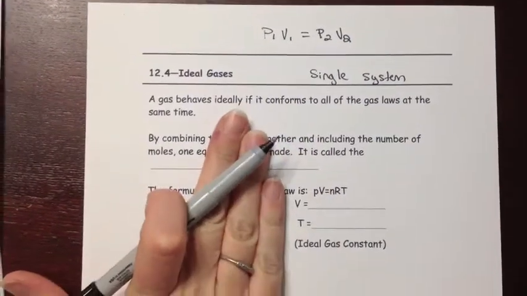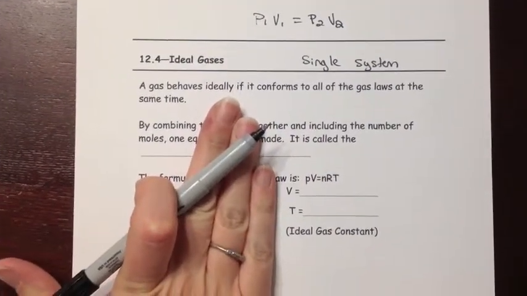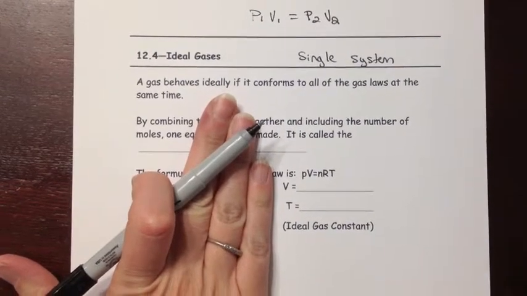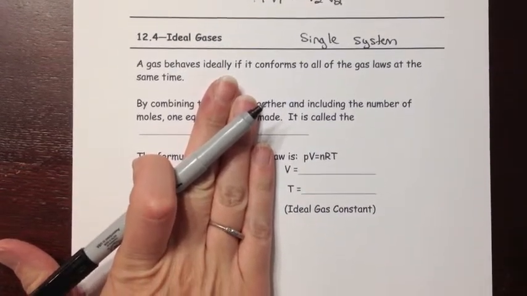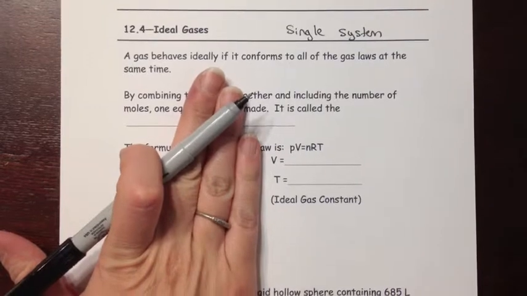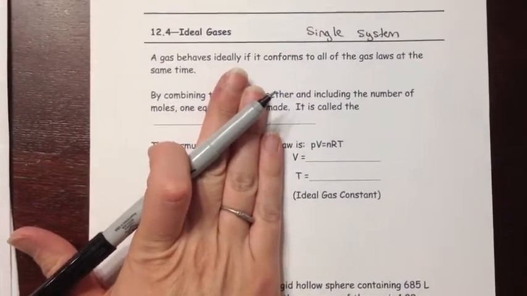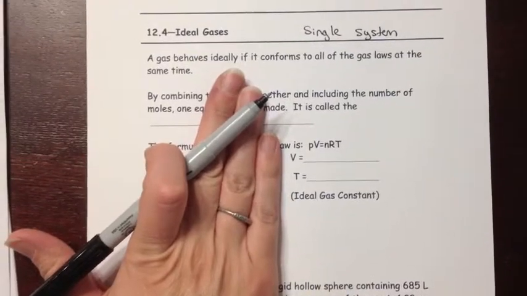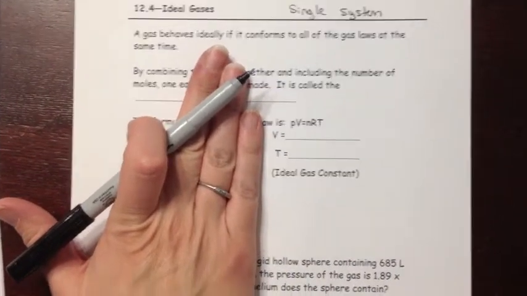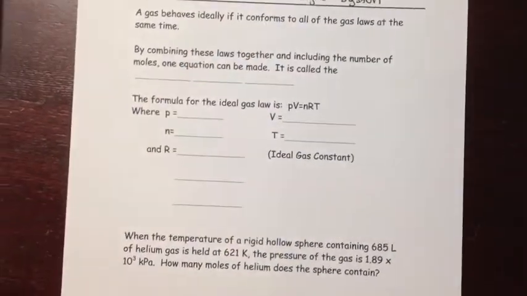A gas behaves ideally if it conforms to all of the gas laws at the same time. Now, this is a theoretical gas, although real gases do behave this way in certain circumstances. But being able to identify the exceptions to this rule is outside of the scope of this class, and you don't need to worry about it.